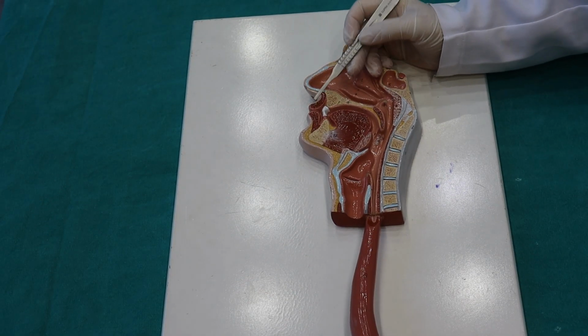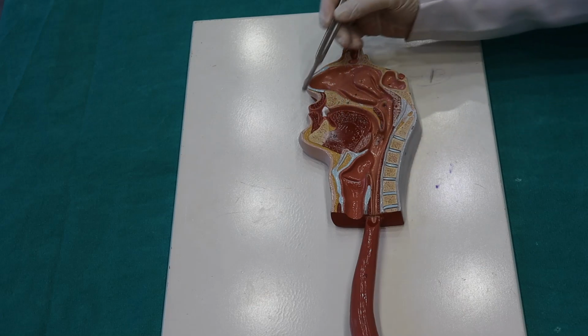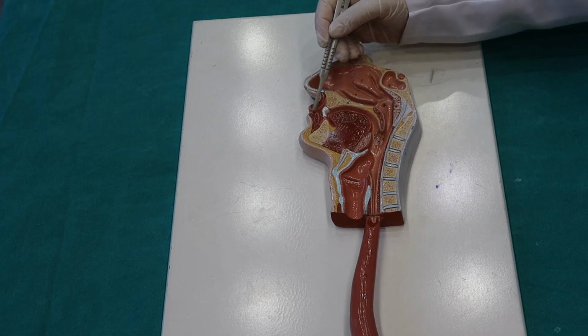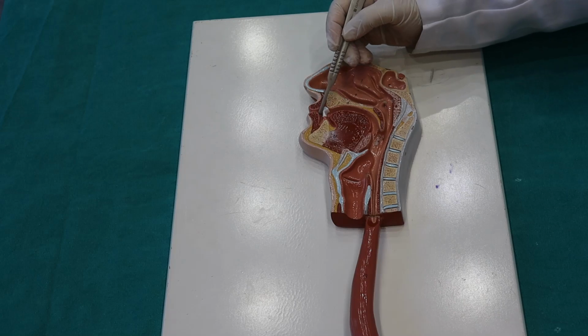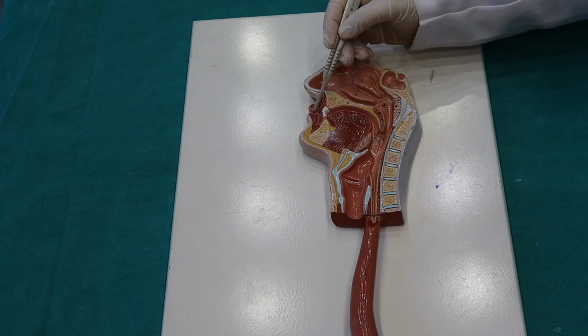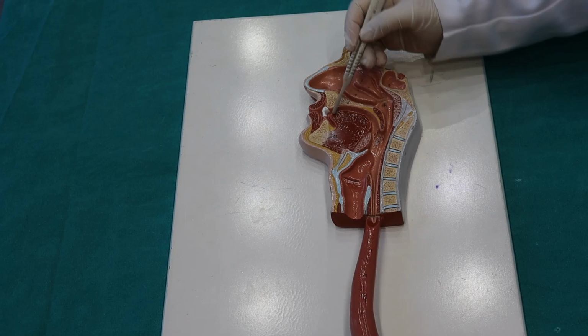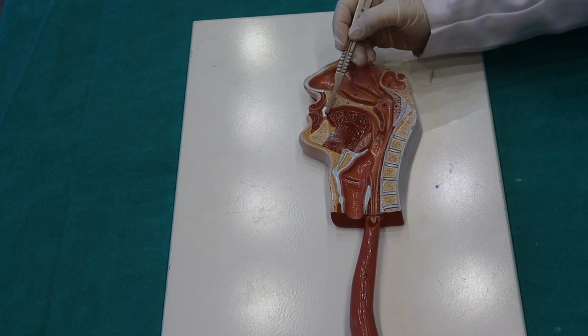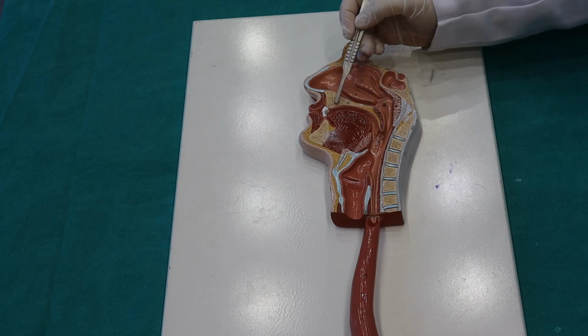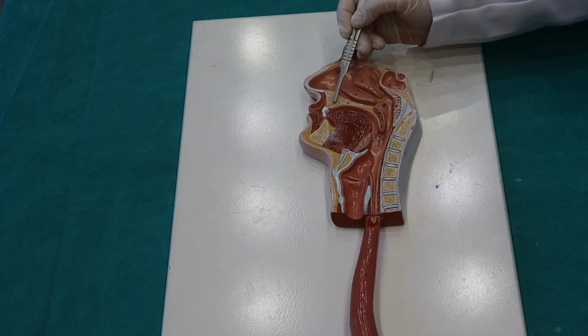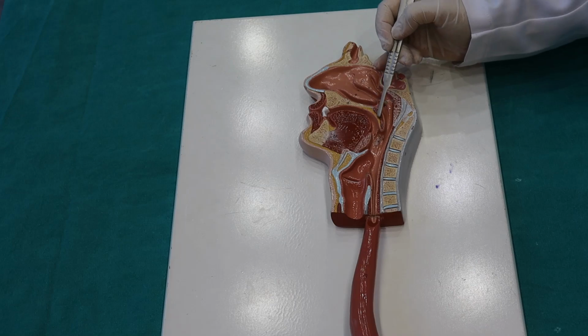Hi guys, in this video we will discuss the anatomy of the digestive system. The digestive system starts with the oral cavity. This is the oral cavity vestibule between the lips, cheeks and the teeth. This is the oral cavity proper, the cavity inside the teeth. The roof of the oral cavity is formed anteriorly by the hard palate and posteriorly by the soft palate.